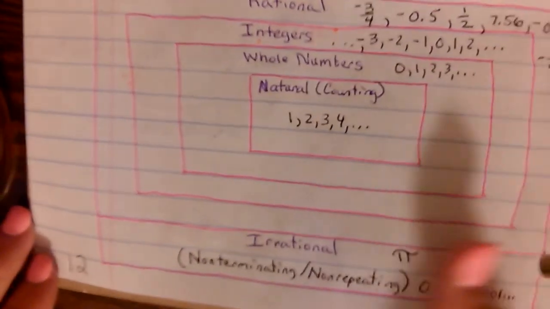On the next page, we're going to take some notes on adding and subtracting rational numbers. That's section 1.5.